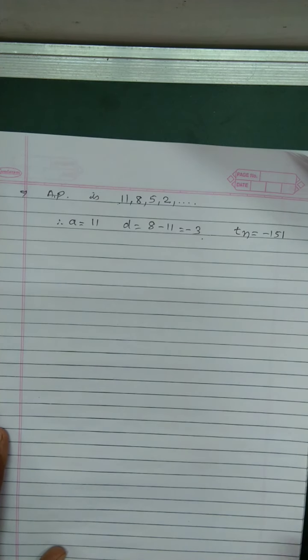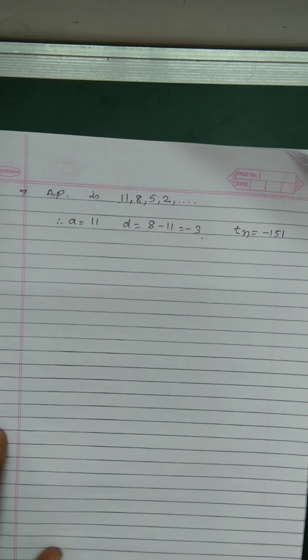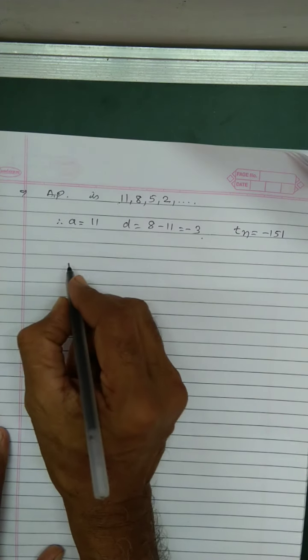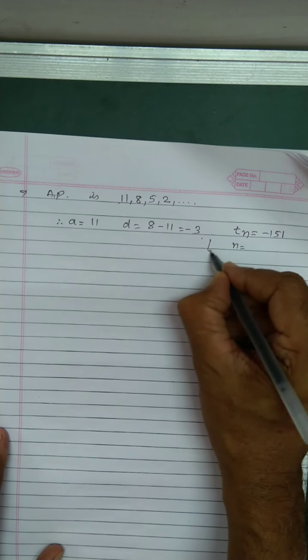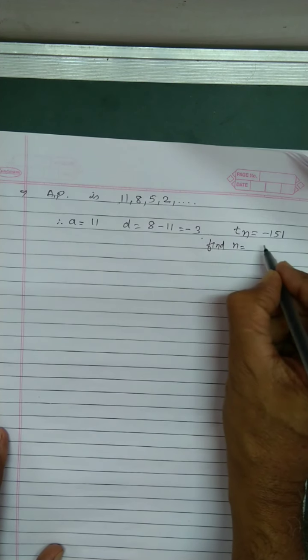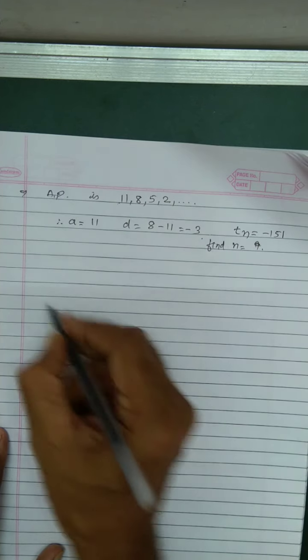We have to find which term is minus 151. That is, Tn is given. We have to find n is equal to what?